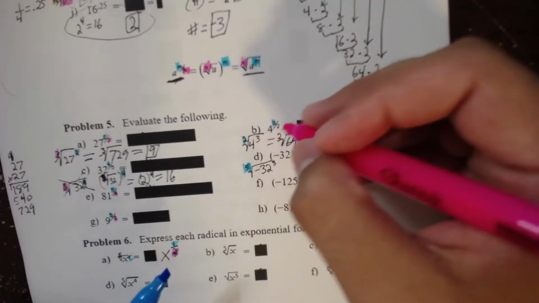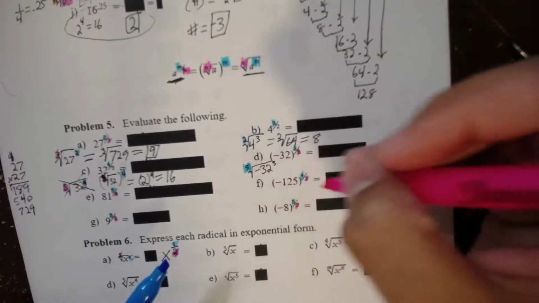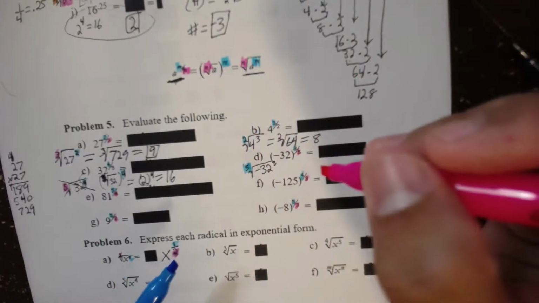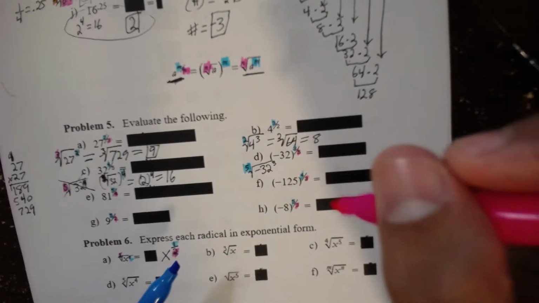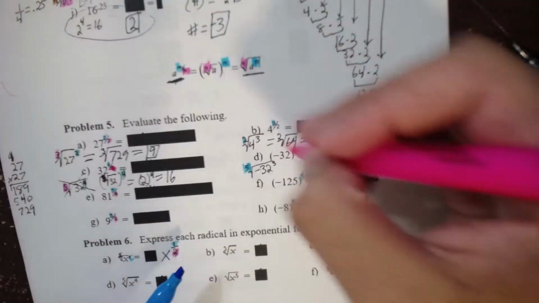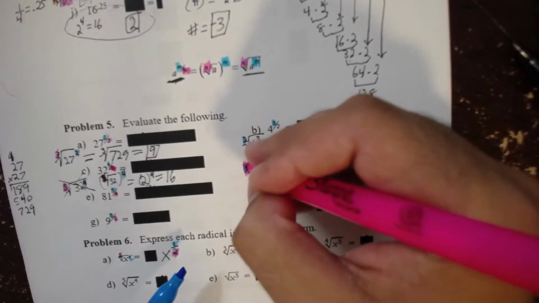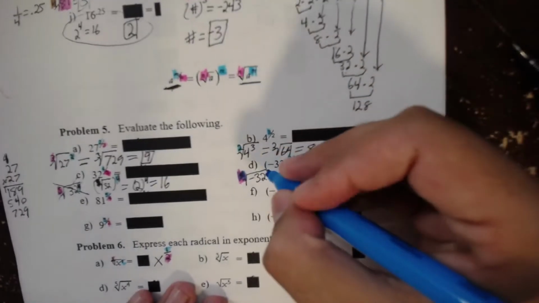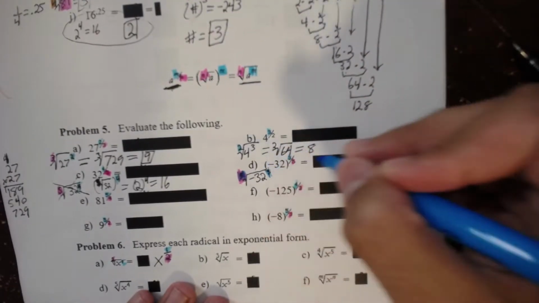Oh wait, I just messed up. And I messed up over here too. Oh my. Yikes. Again, first time. Sorry for the mistakes. Oh my god, that's really bad.